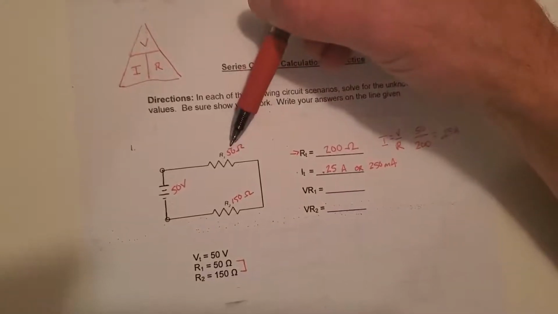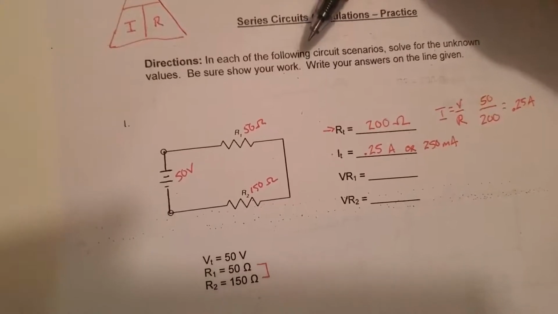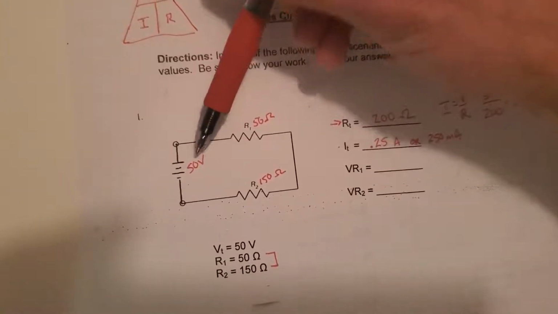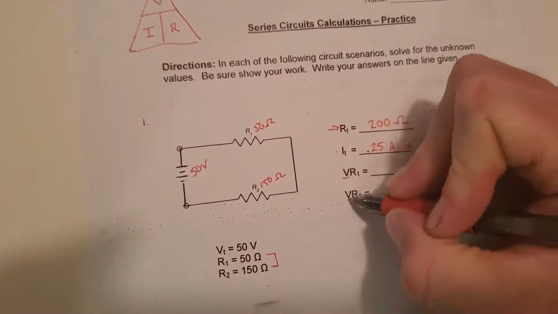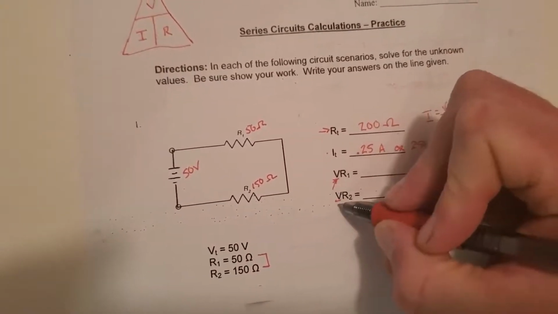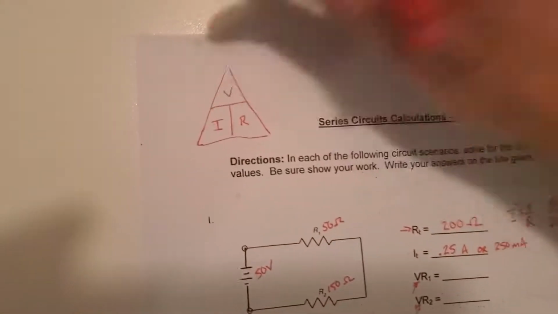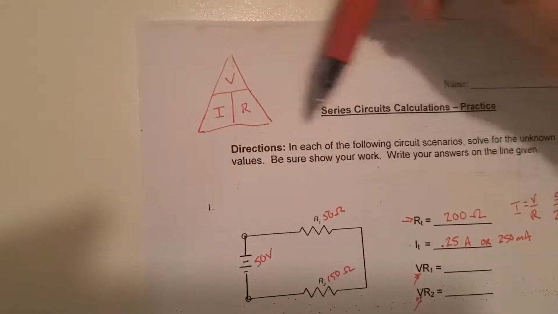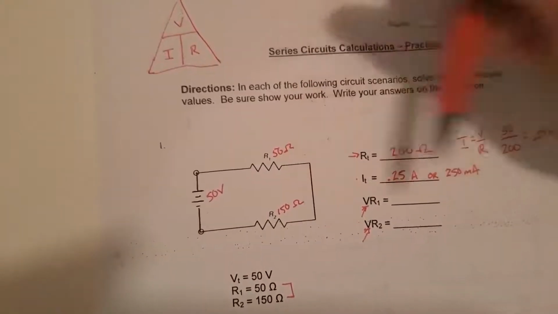The last thing we need to find is our voltage drops. That's the voltage across this resistor and the voltage across this resistor, and we know that it has to add up to 50 in the end. So we're solving for V. That's the first letter that's given here. So V, if we cover V, is just I times R. Well, we found I, and these are our R's for each one.